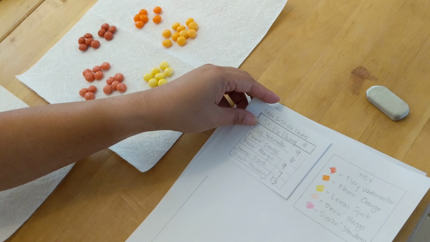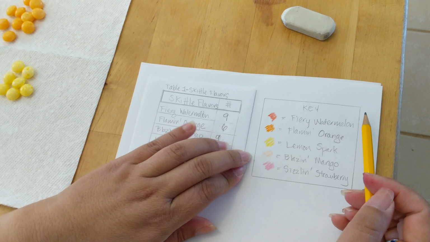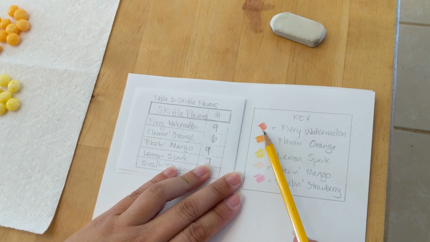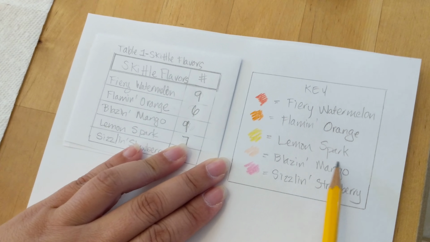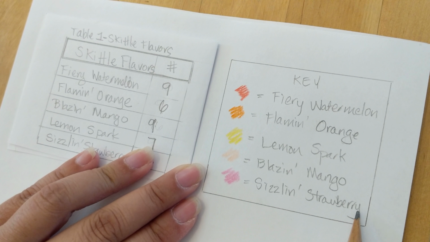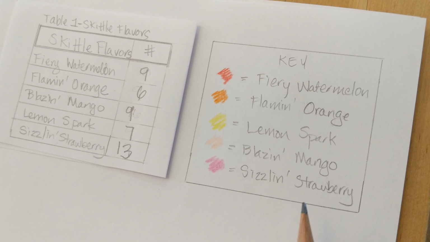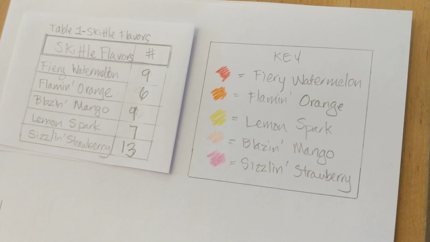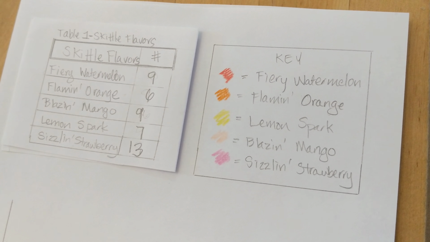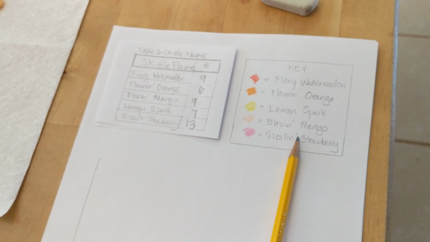So this is the back of your paper. You also need to create a key. So I use the colors to match Fiery Watermelon, Flamin' Orange, Lemon Spark, Blazing Mango, Citizen Strawberry. You can use color pencils or crayons for the following. Okay, so that would be step 4. Step 5 is creating your key.